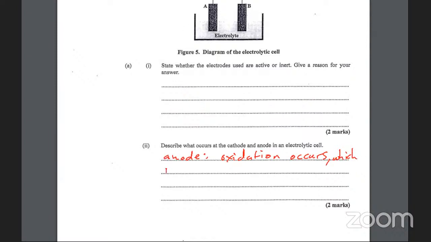For the anode, electrons migrate from anode to cathode. It's not referring to this specifically, it says describe what occurs at the anode and cathode in an electrolytic cell.